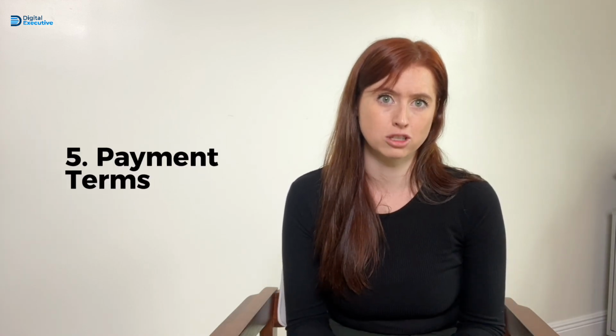So standard payment terms, accepted methods of payment, bank transfer, credit card, online payment platforms, etc. And then procedures for early payments, if discounts are offered. And 6, you're gonna wanna have a late payment policy and penalties or interest charged on late payments.